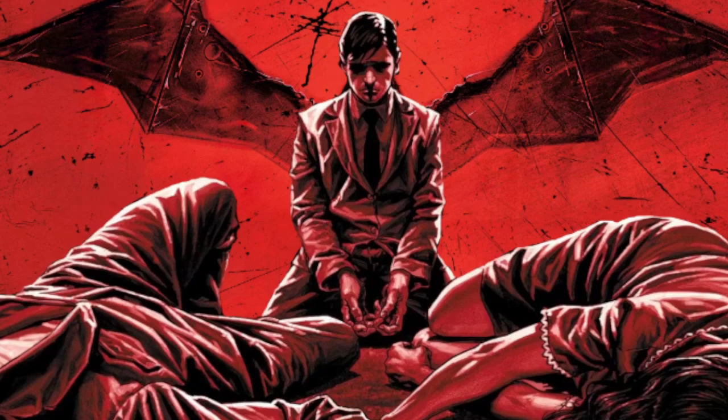His origin story features him swearing vengeance against criminals after witnessing the murder of his parents, Thomas and Martha, as a child, a vendetta tempered by the ideal of justice. He trains himself physically and intellectually, crafts a bat-inspired persona, and monitors the Gotham streets at night.